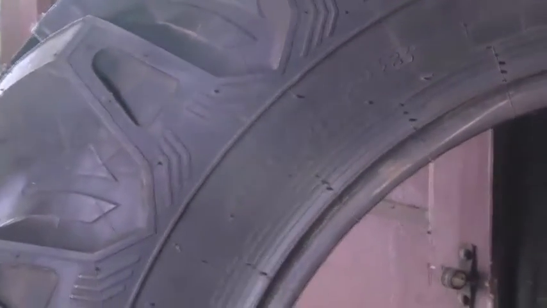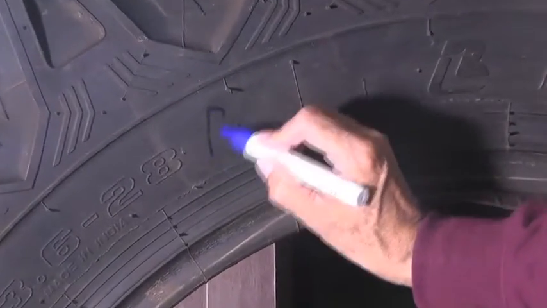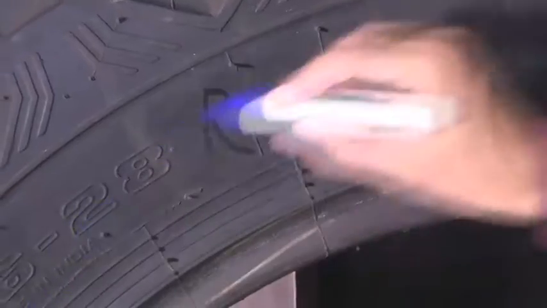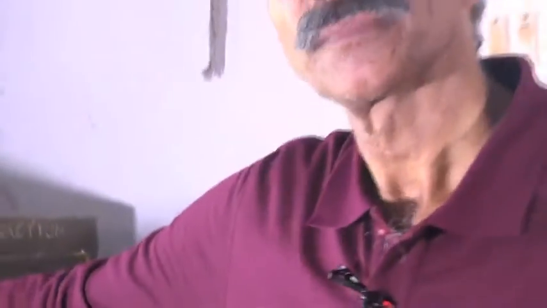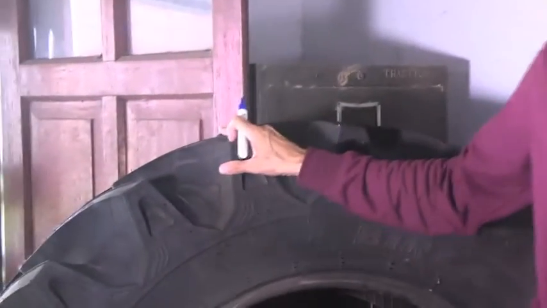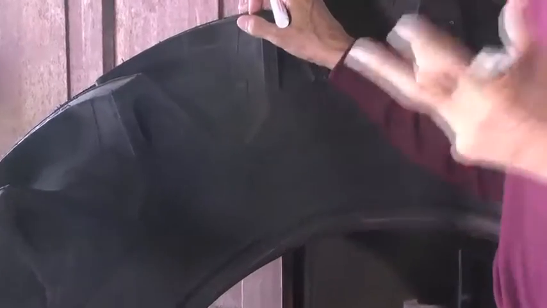Now, in some of the tractor tires, an R is written along with this. The moment you see this, you must know that this is a radial tire. Of course, I have explained the difference between a radial tire and a bias tire, but from outside, if you want to understand, you must just look for this R, which tells you that this is a radial tire.